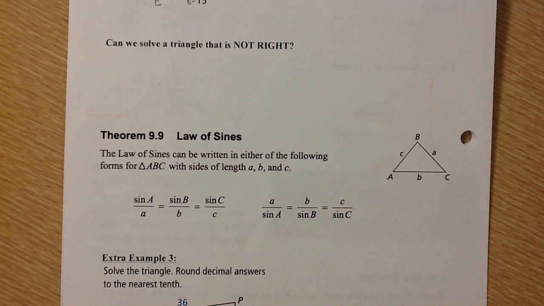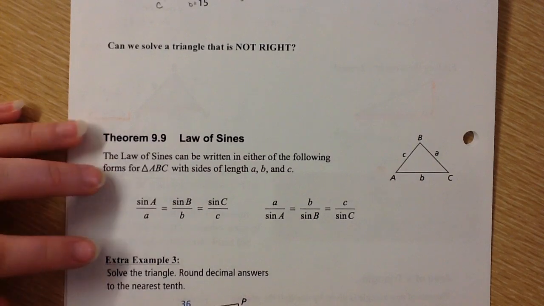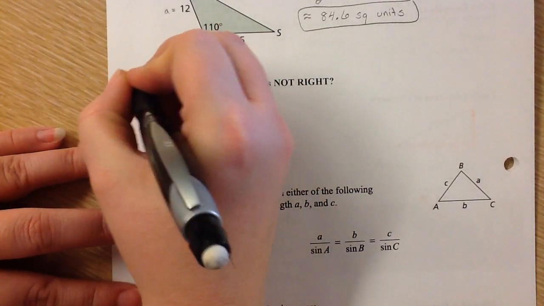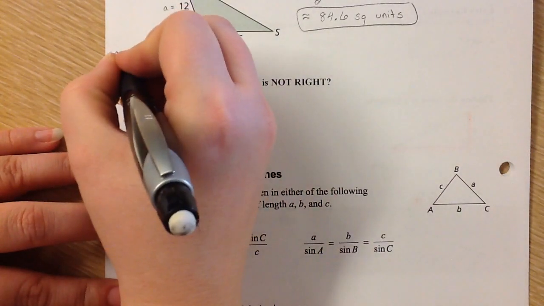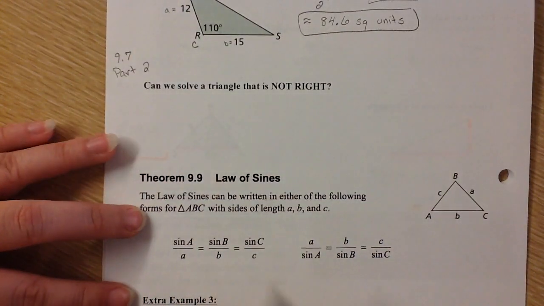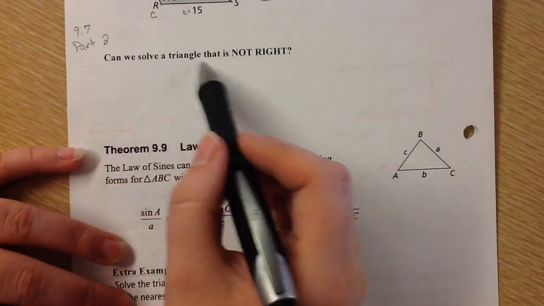I decided to divide the 9.7 video into 3 parts, just so they're 3 shorter parts. Okay, so this is part 2. Okay, so this is 9.7, part 2. And these next 2 parts have to do with solving a triangle.